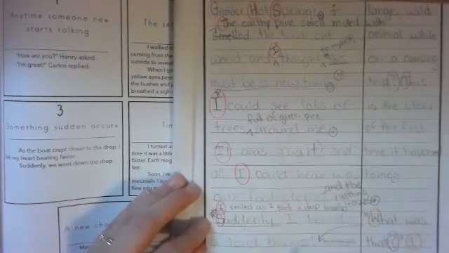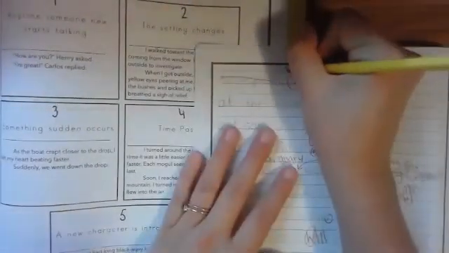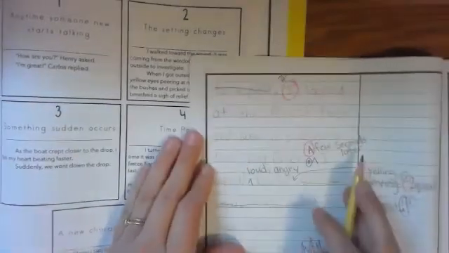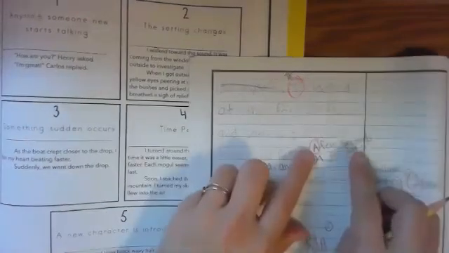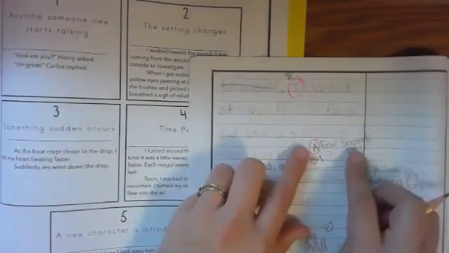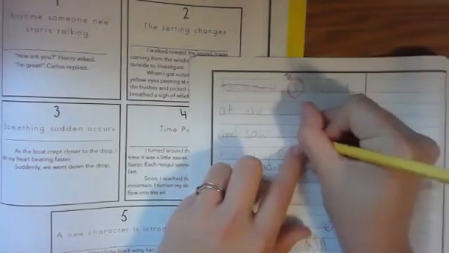Suddenly I heard a loud thump. What was that? I wondered. I'm going to start a new paragraph here. I looked at the forest floor and saw a pine cone had fallen. A few seconds later, oh, I have another transition or something sudden occurs. So I'm going to put a new paragraph.